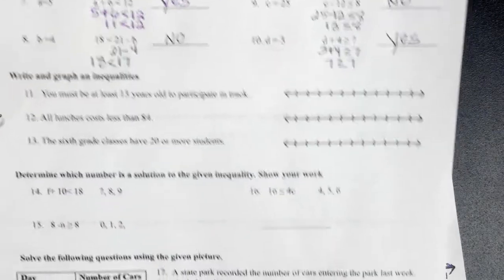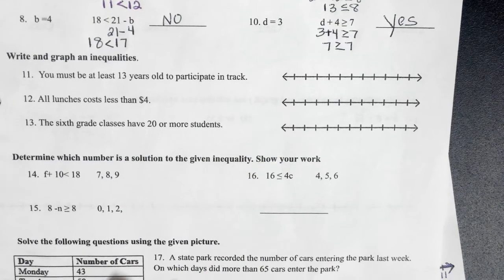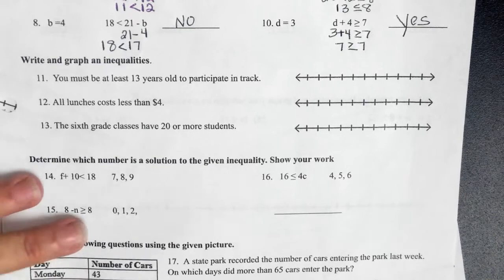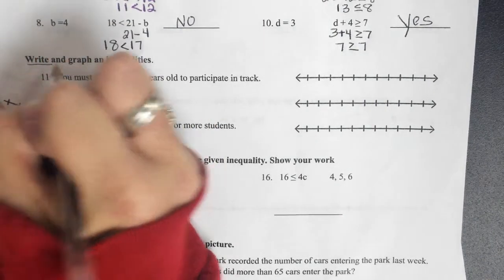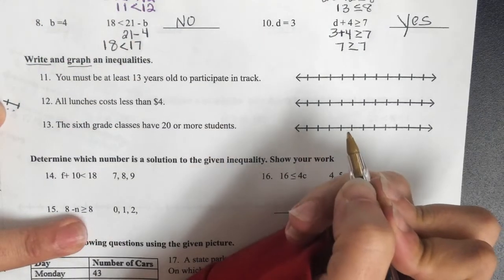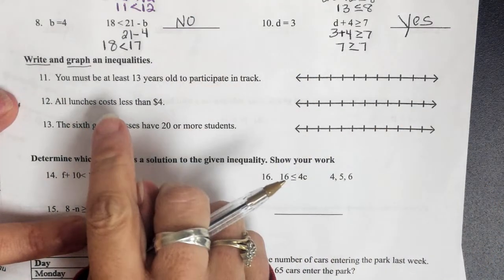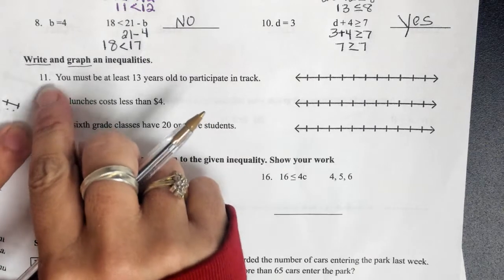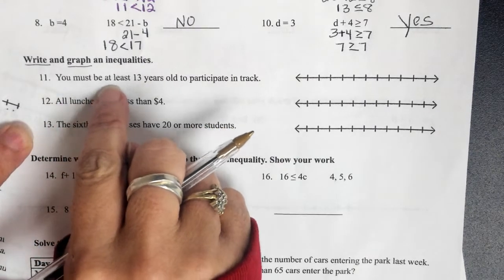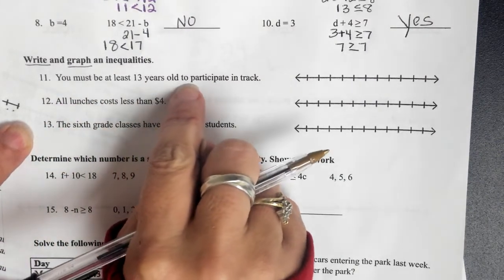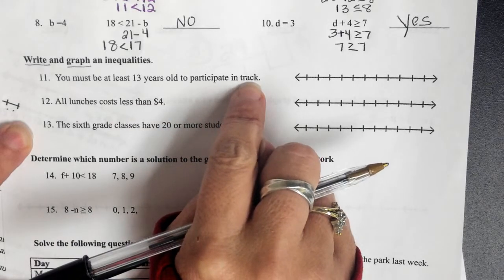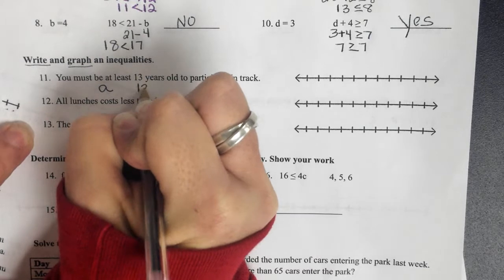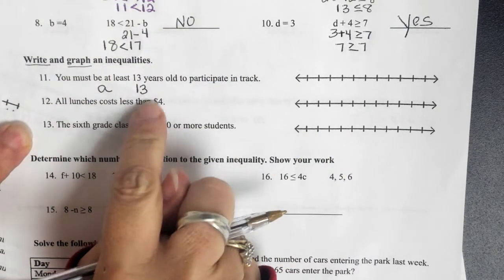Okay, now on the next part, now we're going to write and graph an inequality. 2 steps. We have to write it and graph it. Writing it is going back to the greater than less than sign in a variable. So if it says number 11, you must be at least 13 years old to participate in track. So your age, 13, so you got a variable and a number.